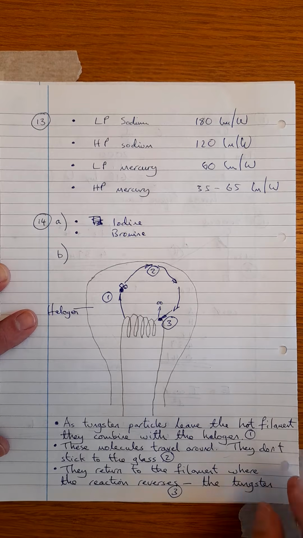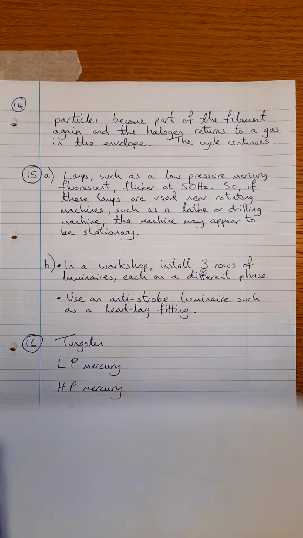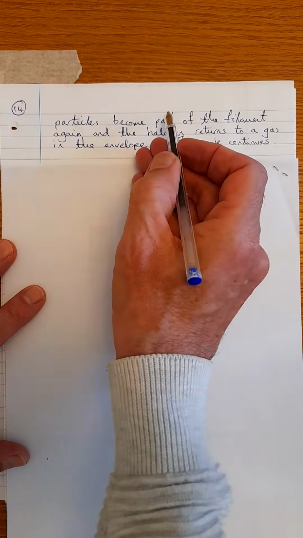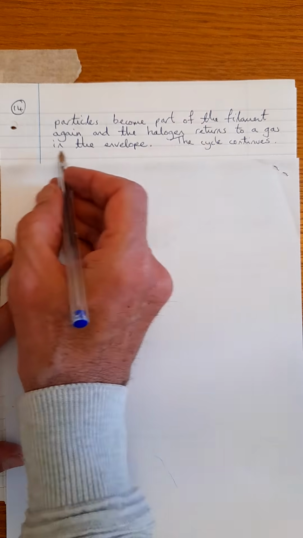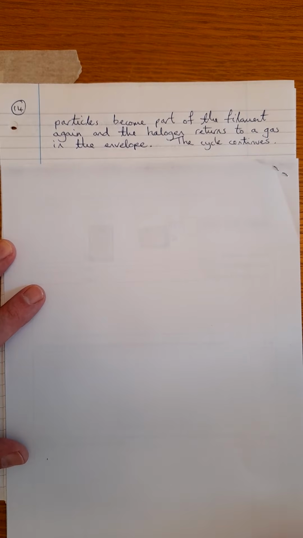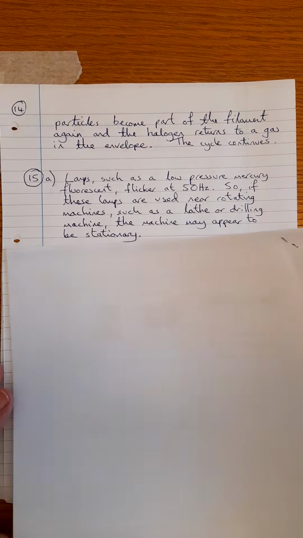The tungsten, let me just change sheets of paper. Let's do that. There we go. So the tungsten particles become part of the filament again, and the halogen returns to a gas in the envelope. The cycle continues. It just goes on and on and on. So hopefully that makes sense. Moving on to the next question.